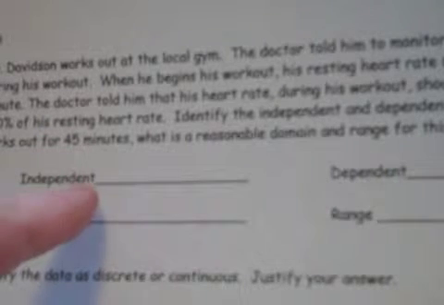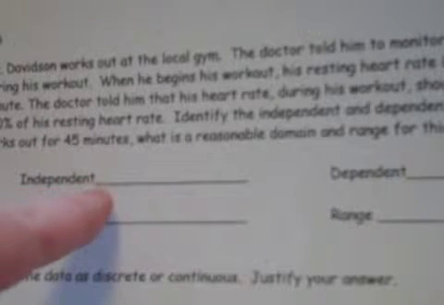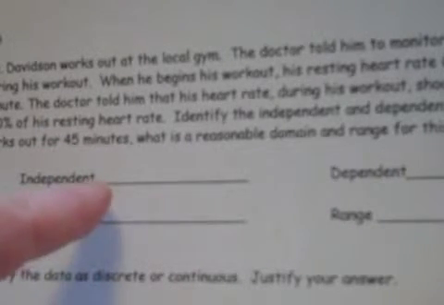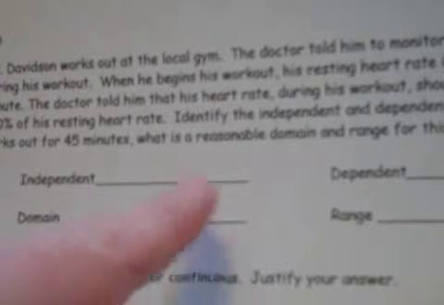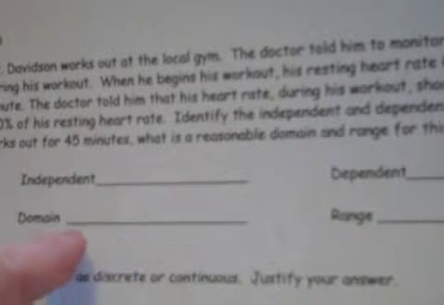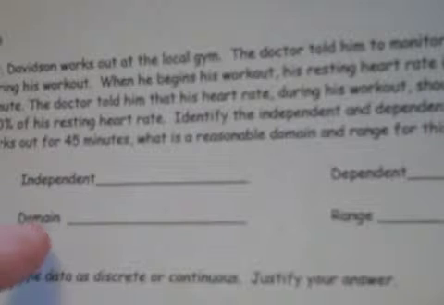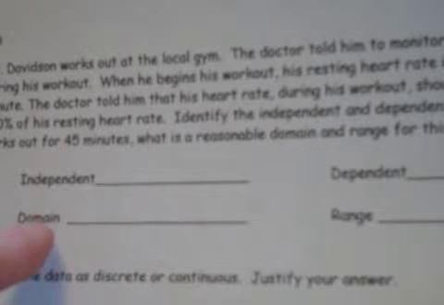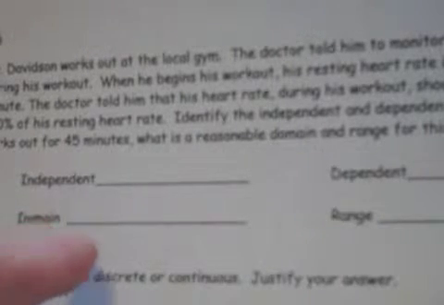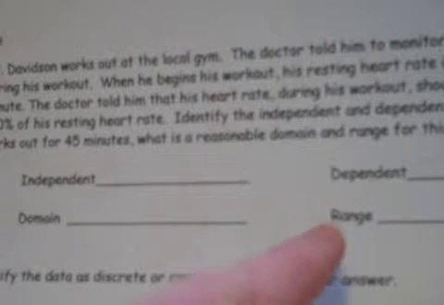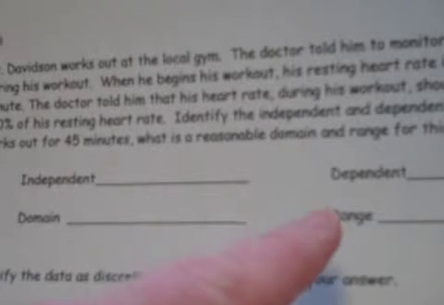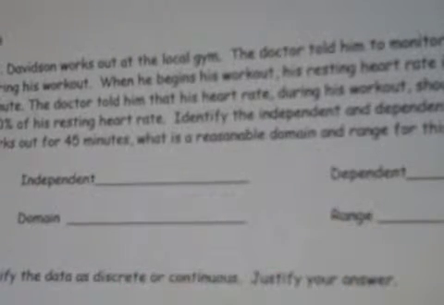The one that it depends upon is your independent variable. Now, think about your domain and range. Remember that your domain goes with your x values. Where do your x values live? Your range is asking you about your y values. Where do your y values live?